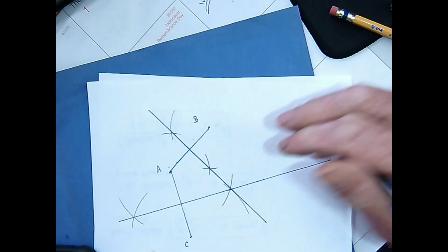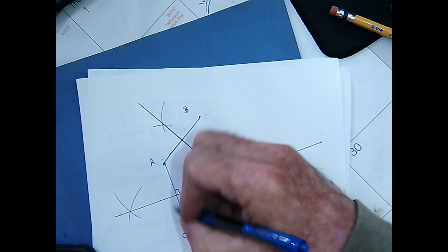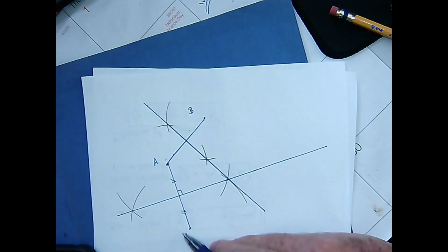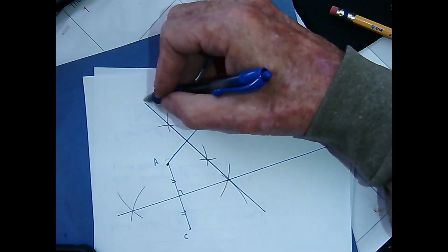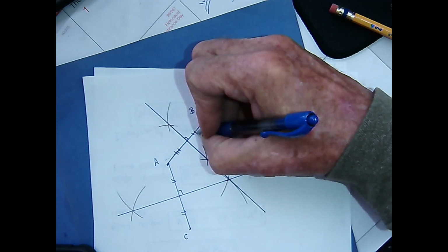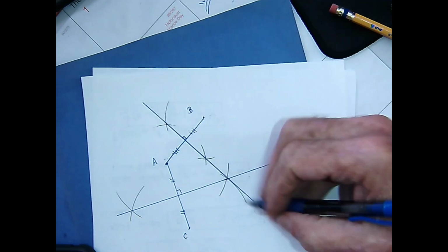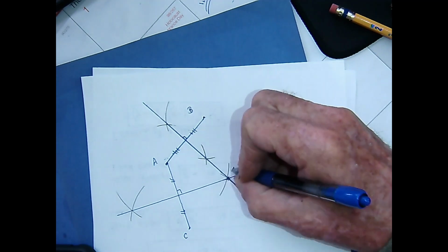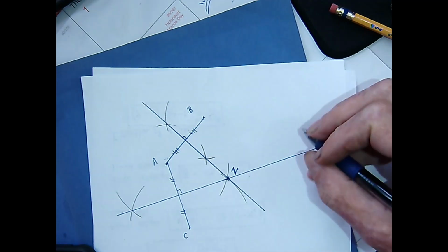I'm here to tell you, if this is a perpendicular bisector, every point along this line is equidistant from A and C. And if this is also a perpendicular bisector, then every point along this line is equidistant from A and B. So what about that place right there? I just called it Z. That's the center of our circle. It is equidistant from A and B and C.